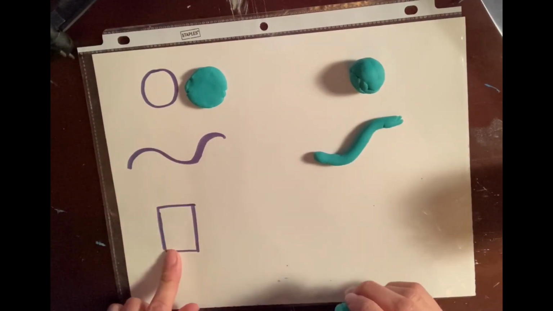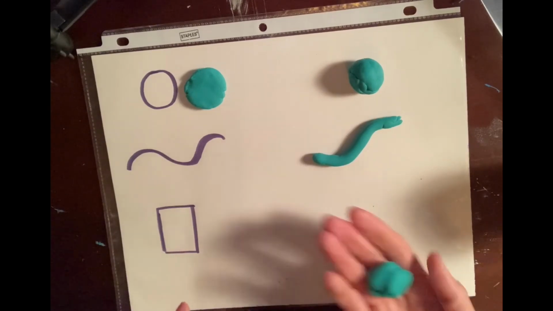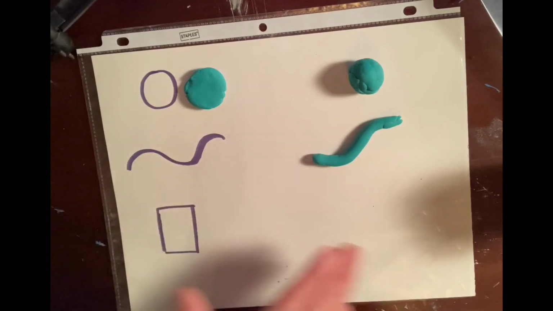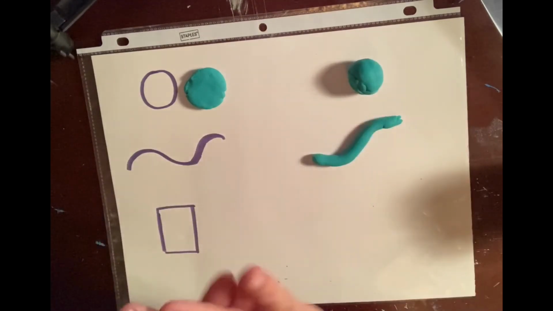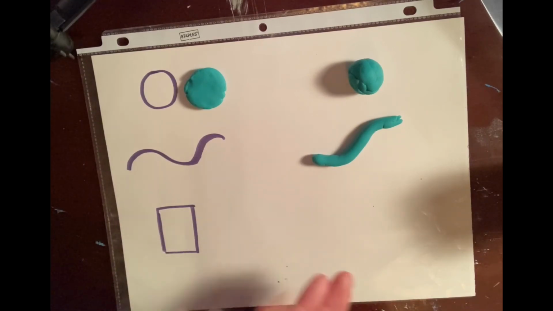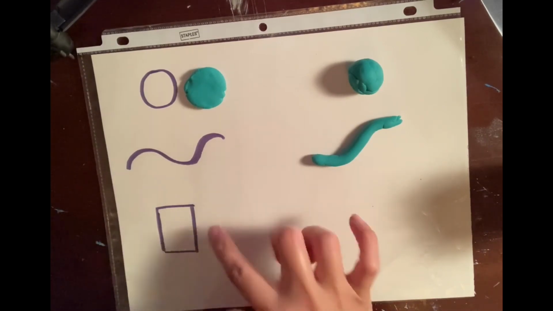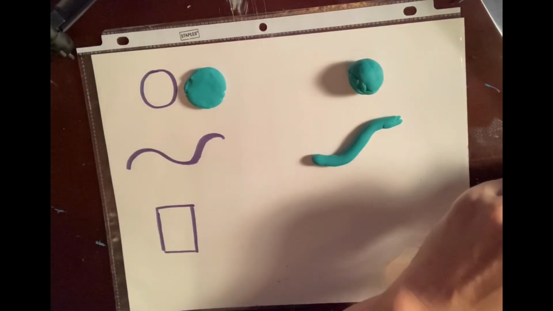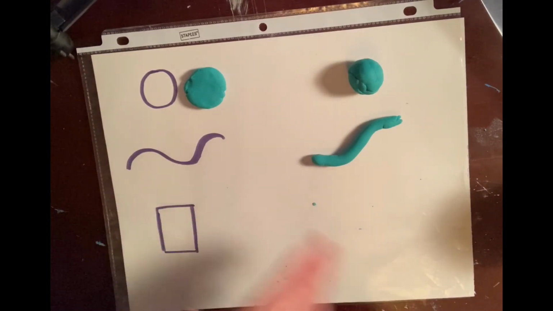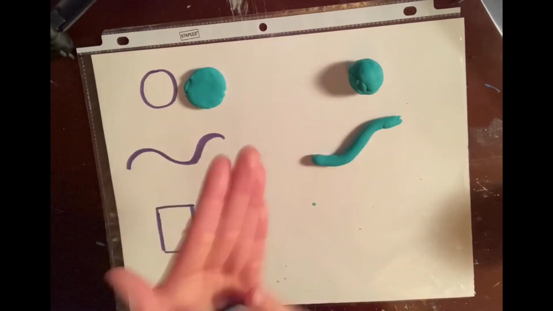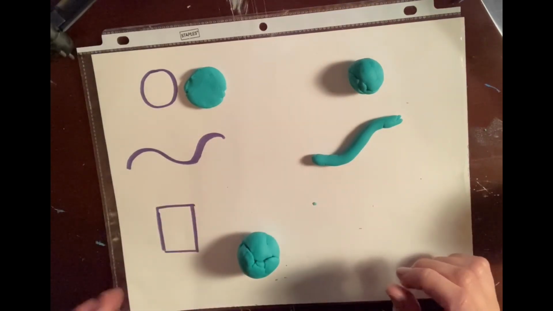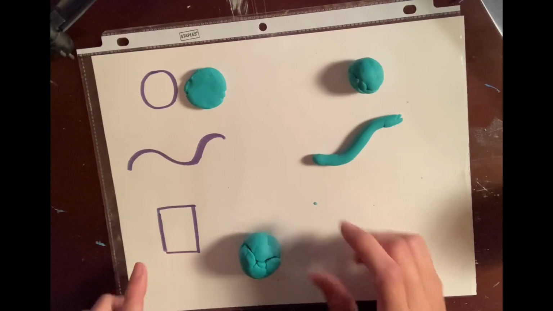All right, let's see how we do on this last one. So this is a rectangle. I want you to take another pinch of Play-Doh or clay, and I want you to roll it into a sphere first. And then we're gonna do some stuff to make it flatter on all sides. I'm gonna make mine a little bigger so you can see it. All right, right now it's a sphere. I need some flat sides.